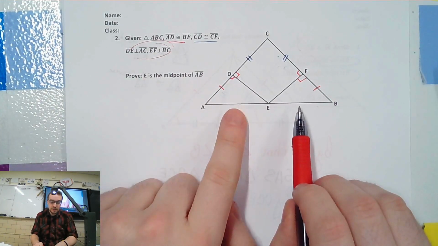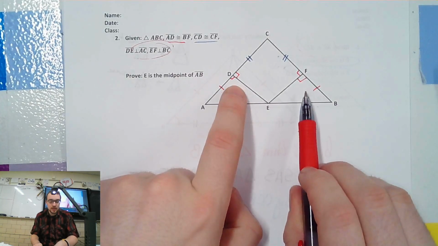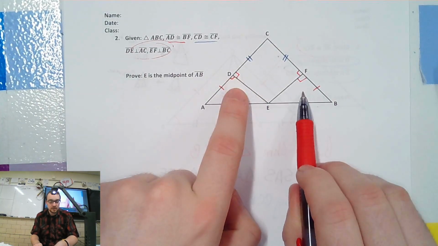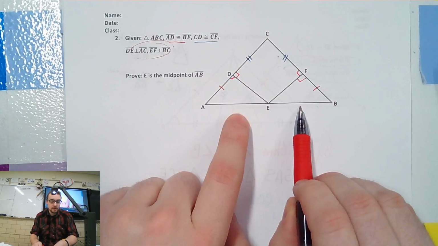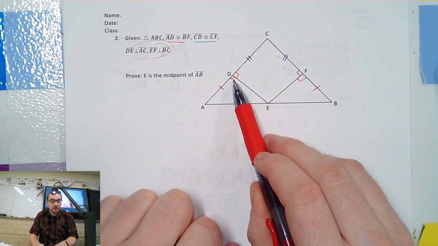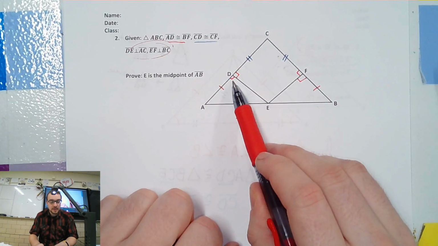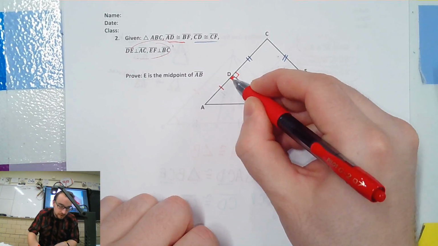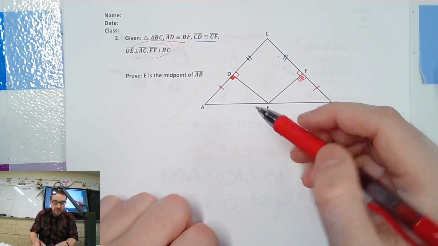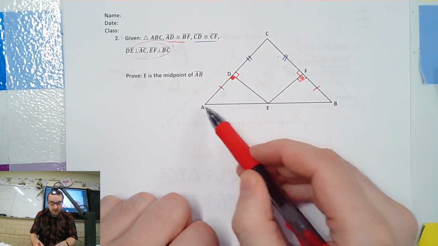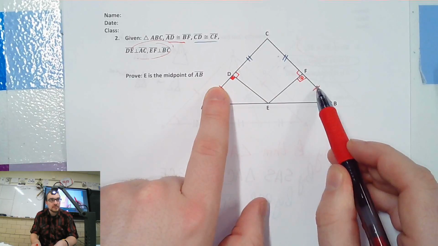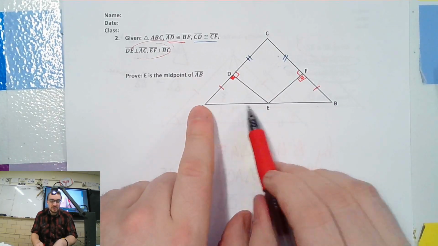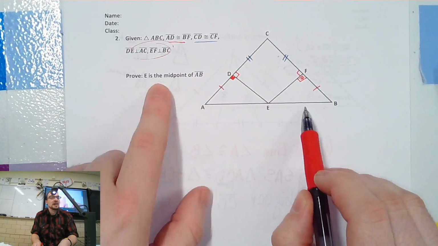So to prove these two segments congruent, I need to prove these two triangles congruent, right? Because if the triangles are the same, then their parts will be the same. Right now I only have an angle, side, and an angle, right? So I need more information. Notice that I do have 90 degree angles here, which means HL is on the table. So if I can get that leg and this side, I'll have hypotenuse leg. But if I knew this side, then I'd be done.